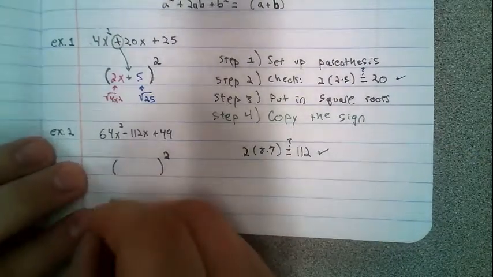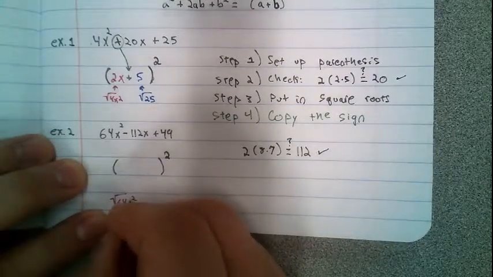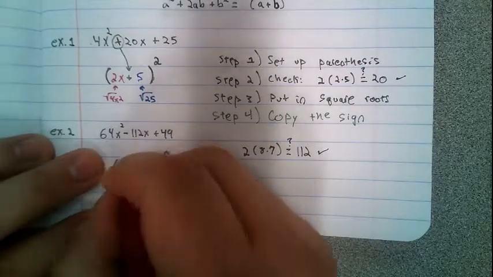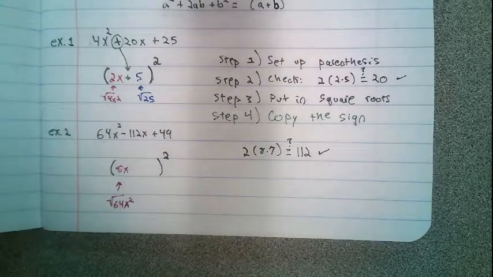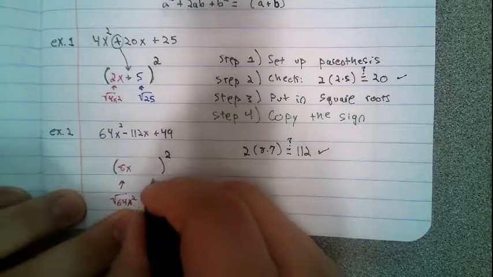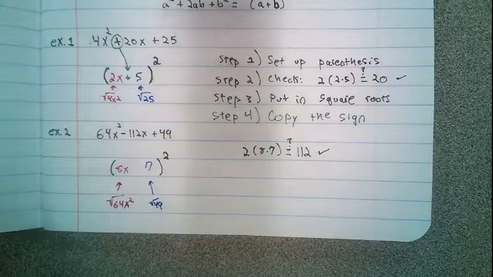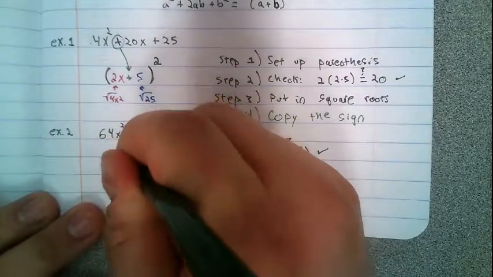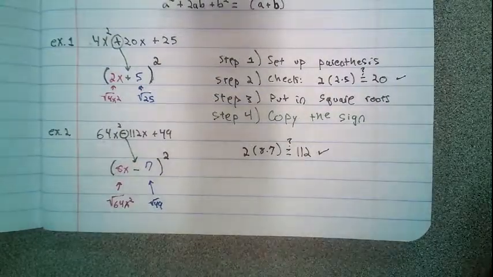The first term would be the square root of 64x squared, which would be 8x. The second term is the square root of 49, which is 7. I copy the sign, subtraction. So this would be (8x minus 7) squared.